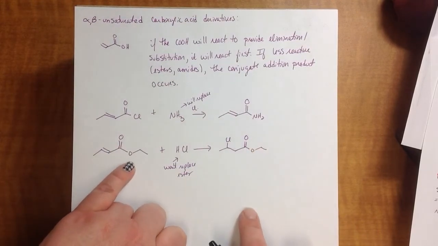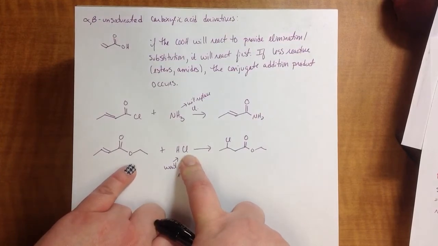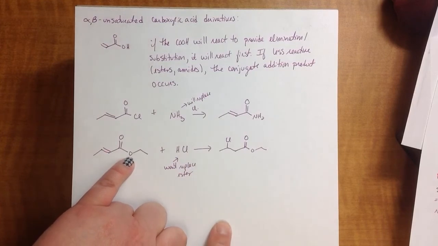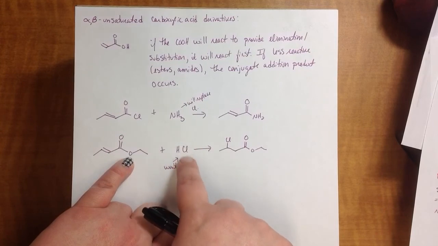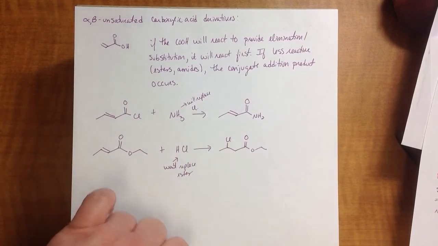On the other hand, this is an ester. Cl- is happier on its own than an OR- would be. Therefore, this guy is going to add to the beta position. And that's the difference between them. Okay, thank you very much.